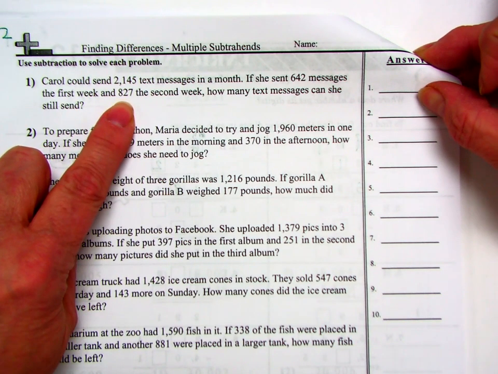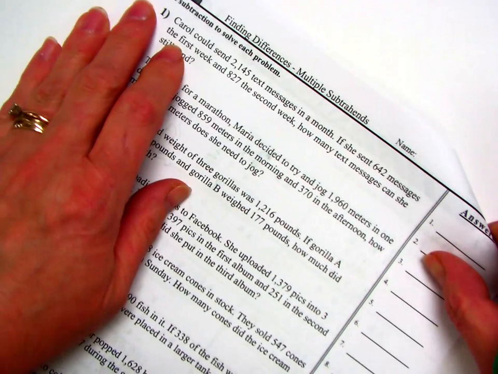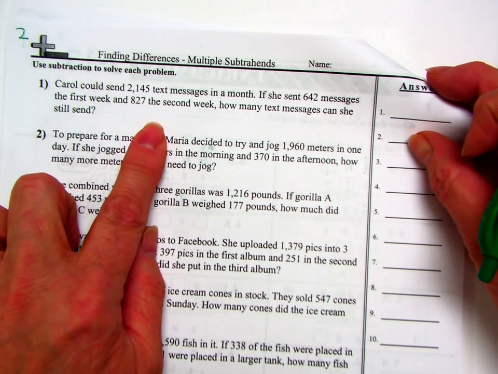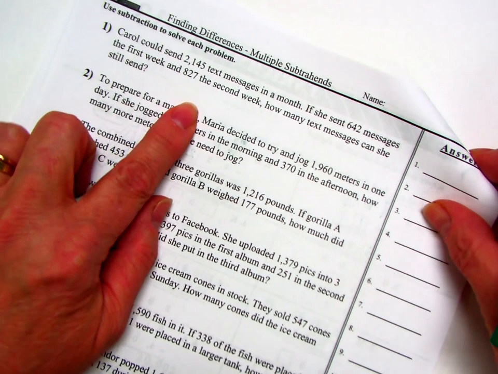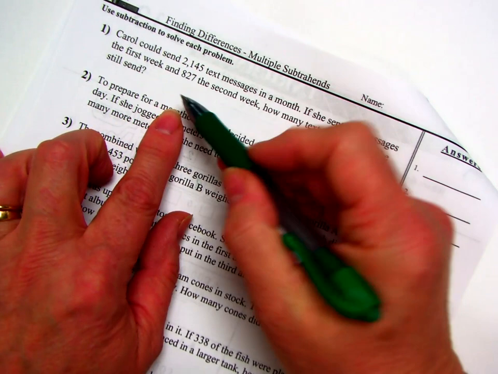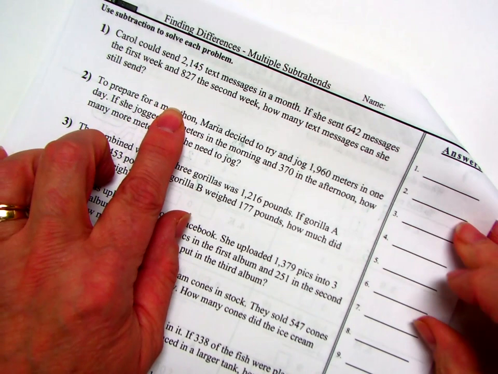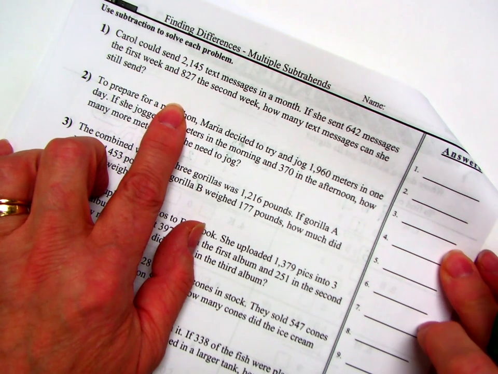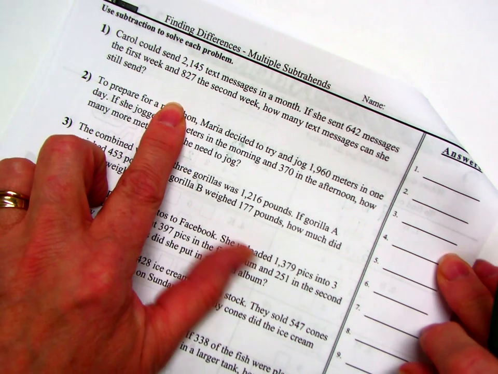Now, there's two different ways that I can do this. It's going to be a two-step problem, either way. So I'm going to turn my paper on an angle a little bit so I can use this space to work out the problem. If it's easier for you to work out the problem on another sheet of paper, you can do that.